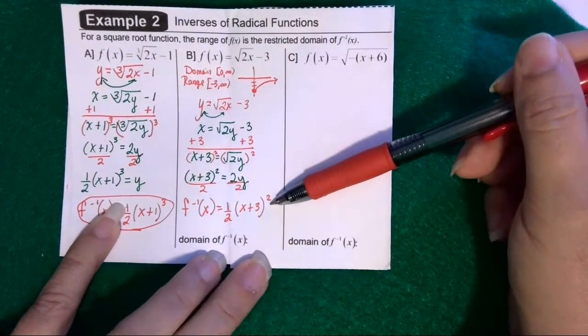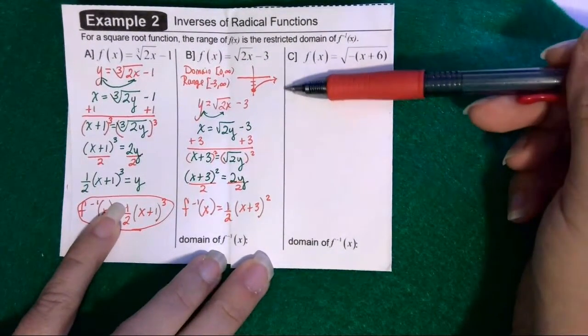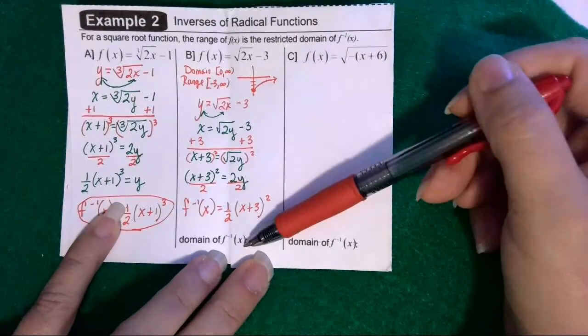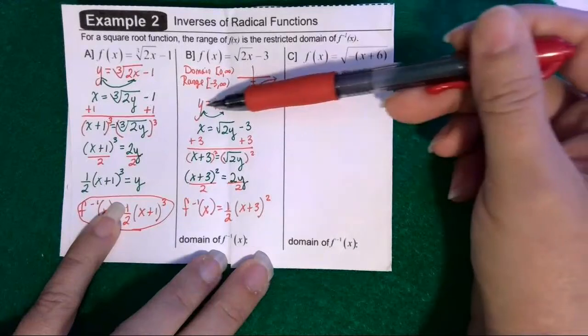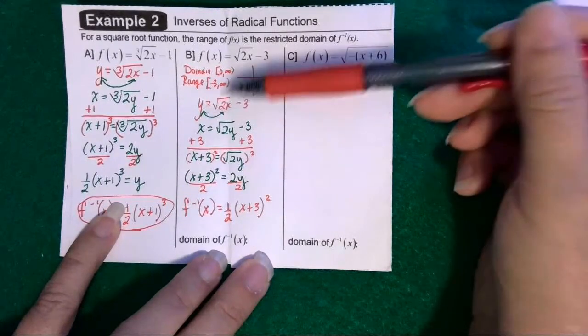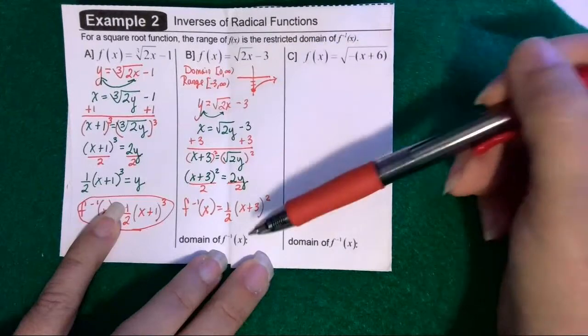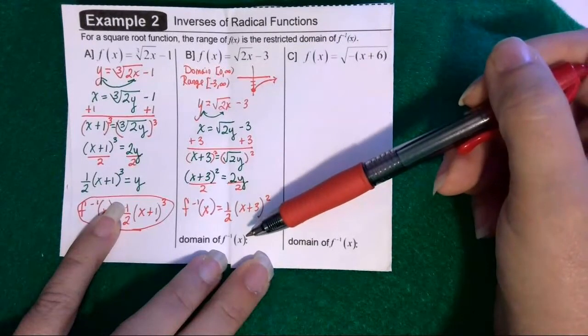So in order to get the shape that we need for this inverse, we're going to need to restrict the domain, okay, and since we switch the x and the y, and x is our domain and range is y, that means that the inverse is going to switch the domain and range.